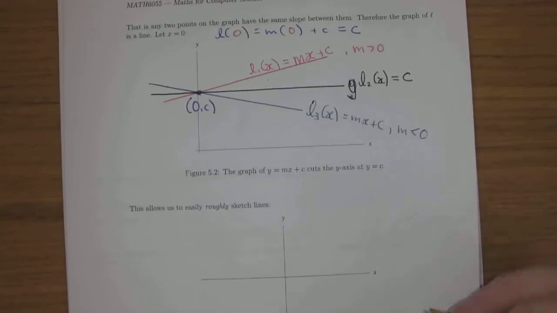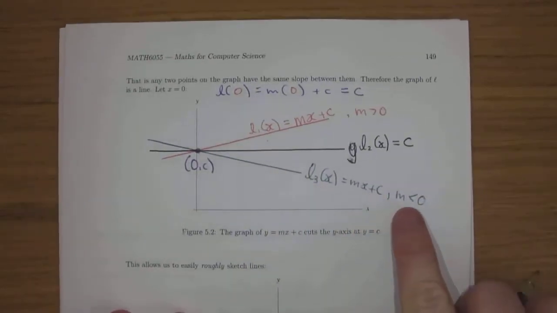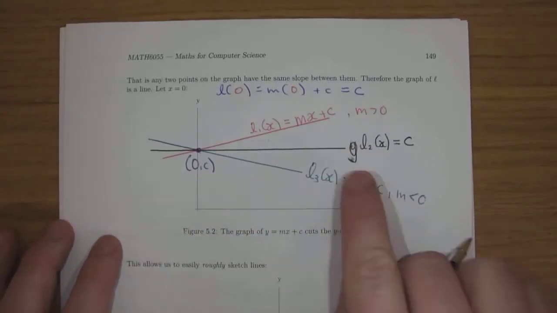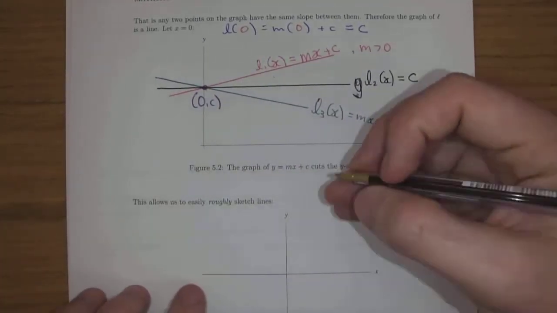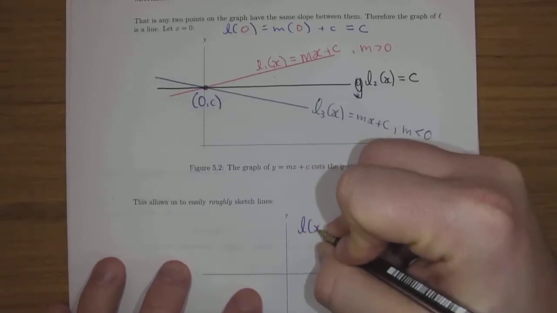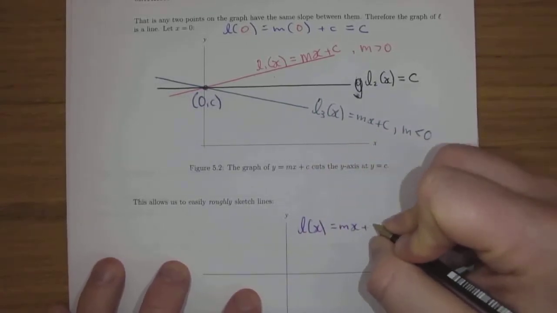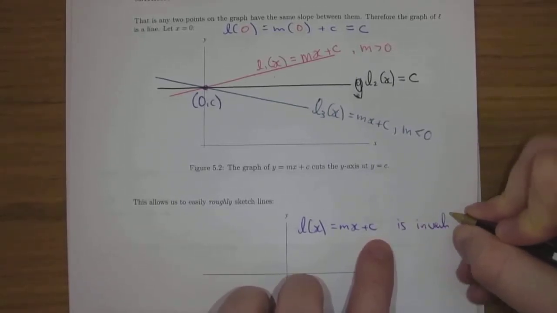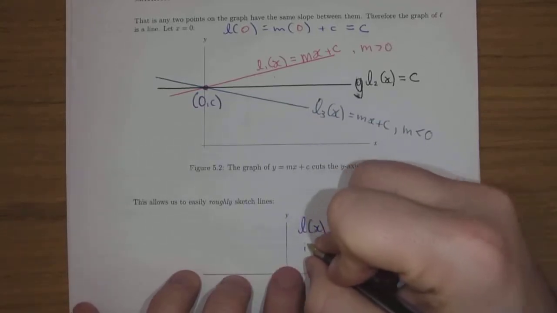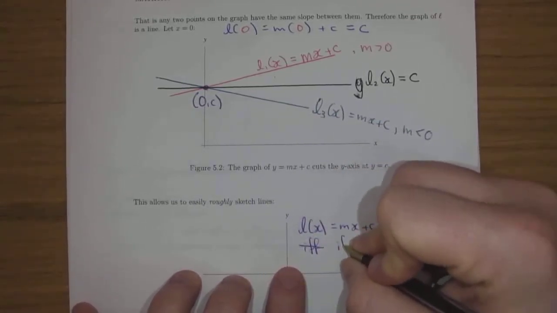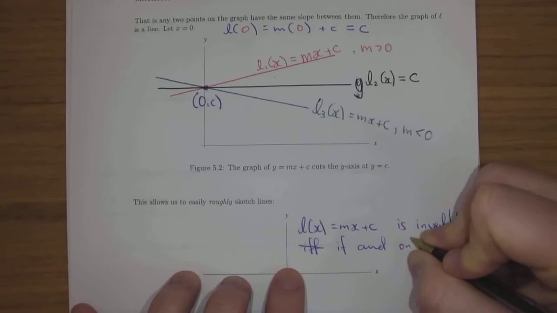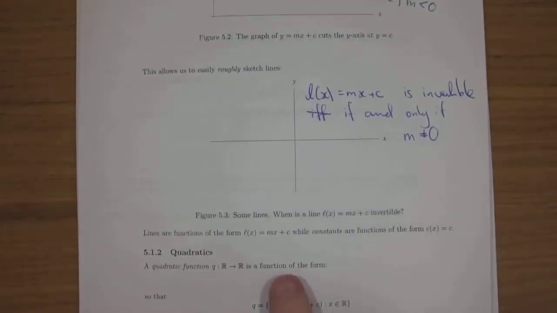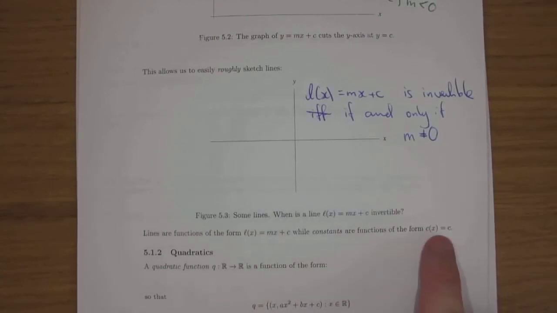So if m is bigger than 0, it's invertible. Similarly, if m is negative, it's invertible. But this one isn't onto. It doesn't hit, for example, y equals 0, and it hits c multiple times. So L of x equal to mx plus c, where m and c are constants, is invertible, as we just explained, if and only if the slope is non-zero. Okay, so lines are these things where the m is non-zero and these are constants.